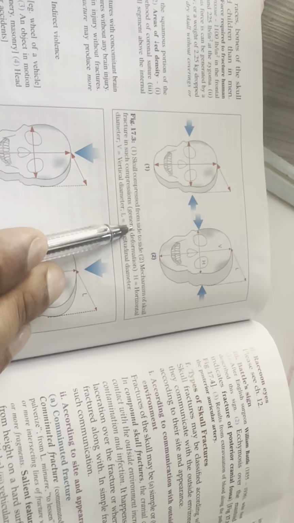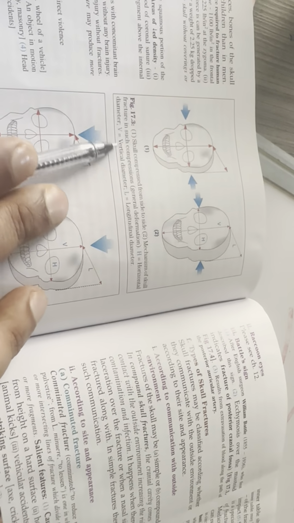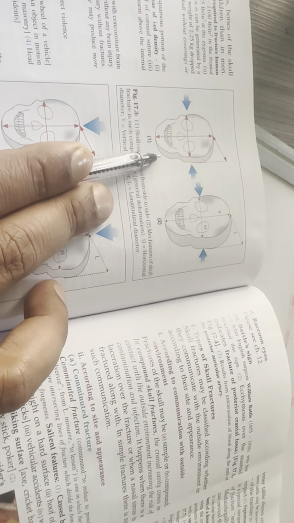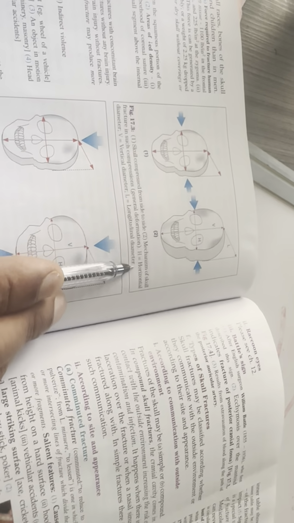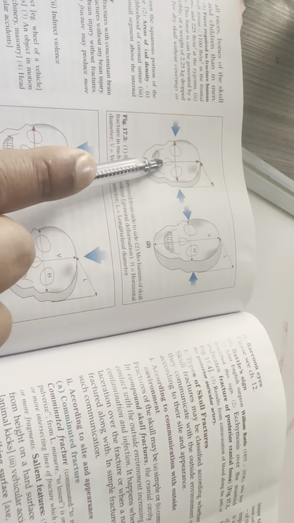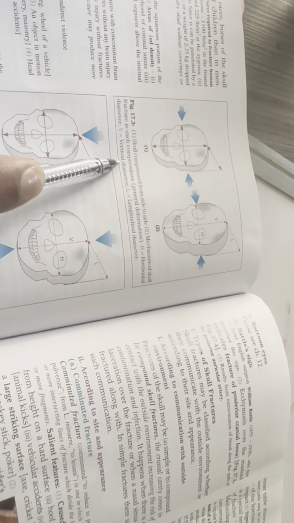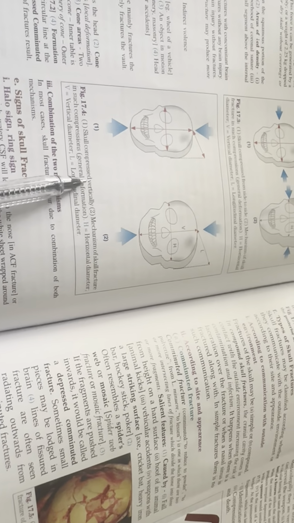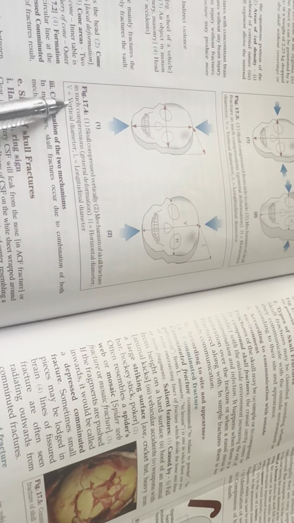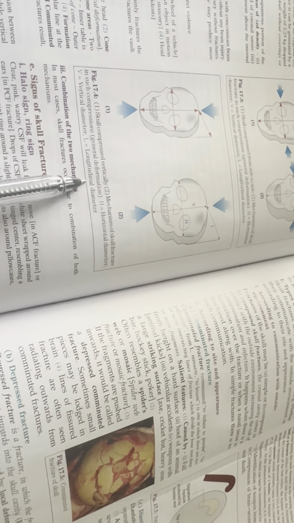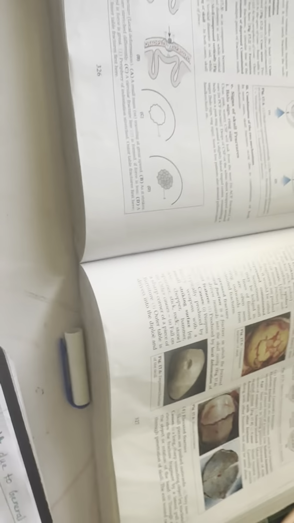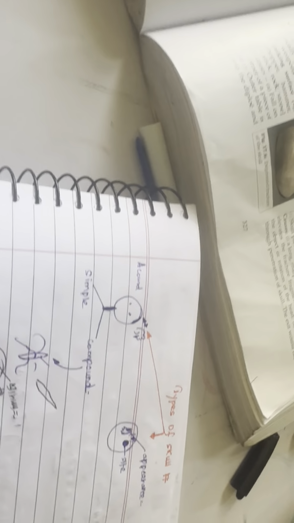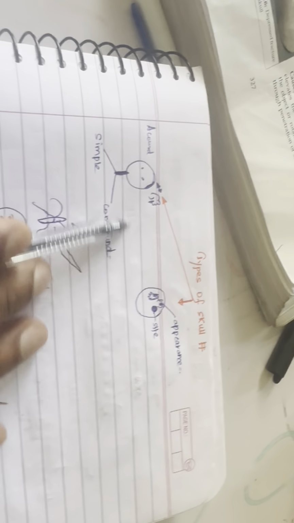So this is the picture. That is skull compression from side to side. Mechanism of skull fracture in such compression: general deformation. H is the horizontal diameter, V the vertical diameter, L the longitudinal diameter. Skull compressed vertically is likewise general deformation. Mostly, a skull fracture is due to a combination of the two mechanisms.